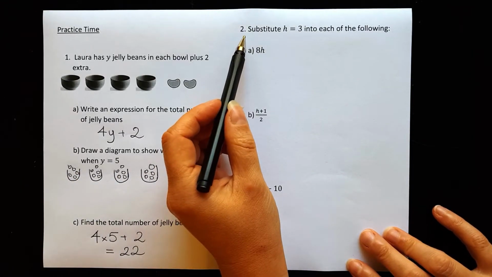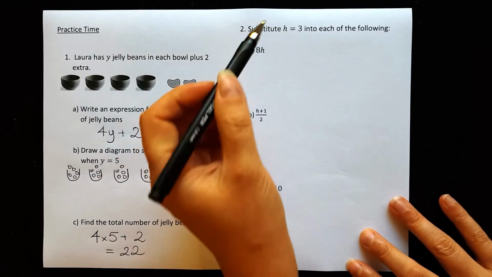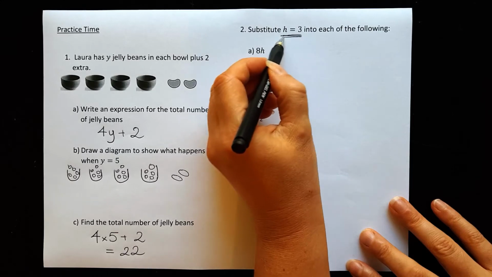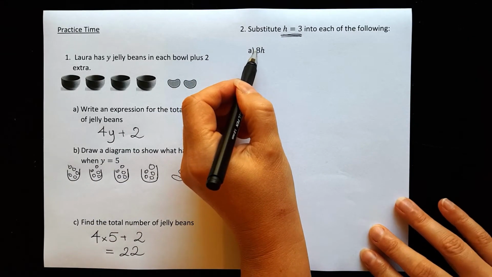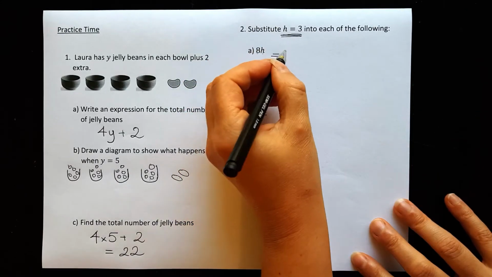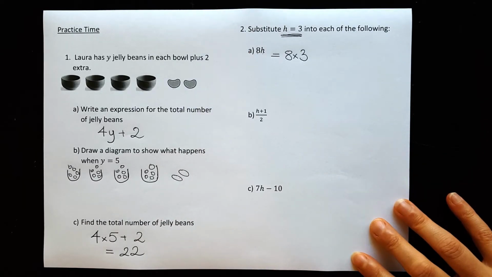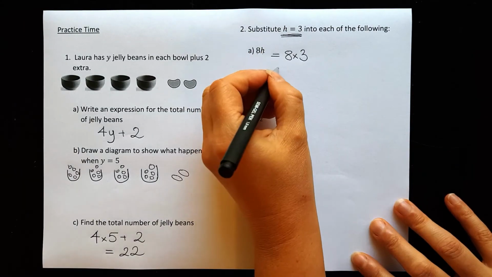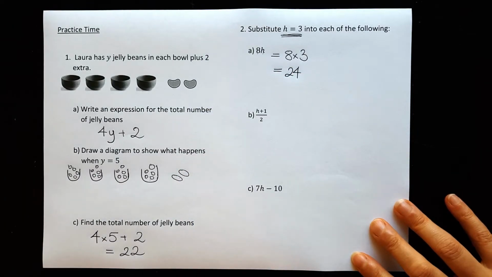Part 2, question 2, is our substituting straight into our expressions. This time we're using h is equal to 3. So in this first expression we have 8h. That's 8 times by h, so we want to put 8 times by 3 because h is equal to 3. 8 times 3 is equal to 24, and that's the answer.